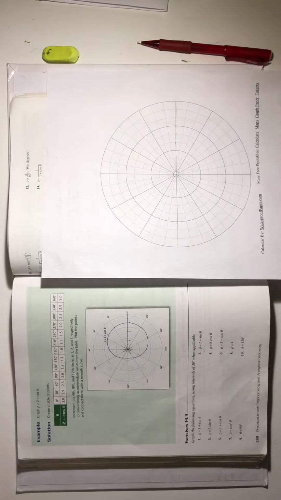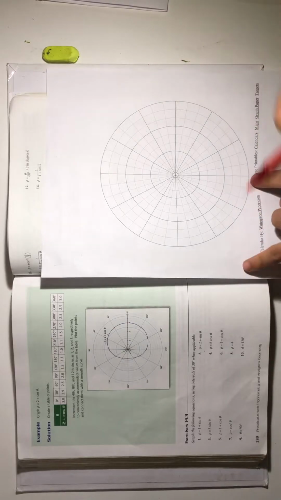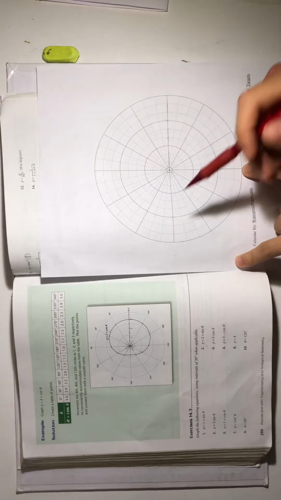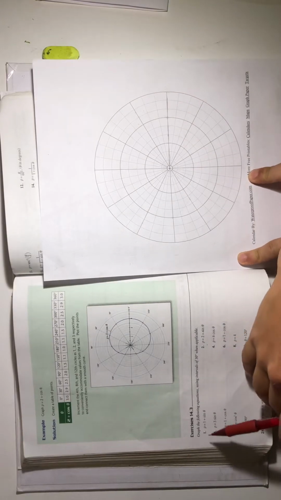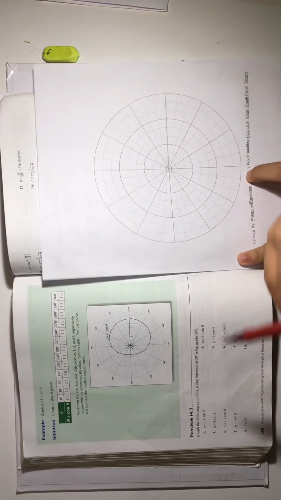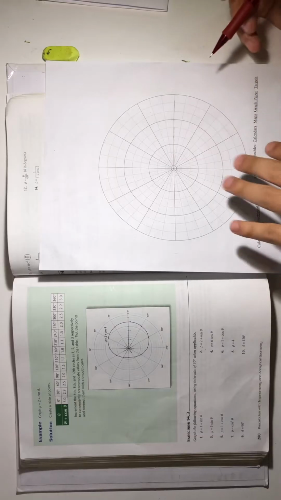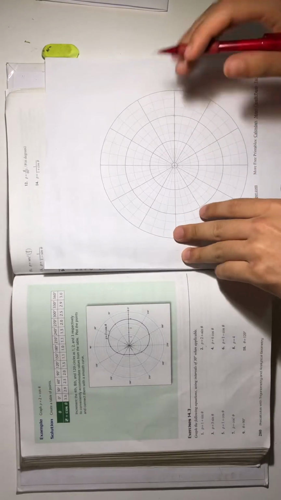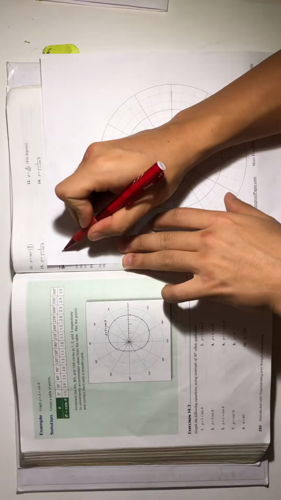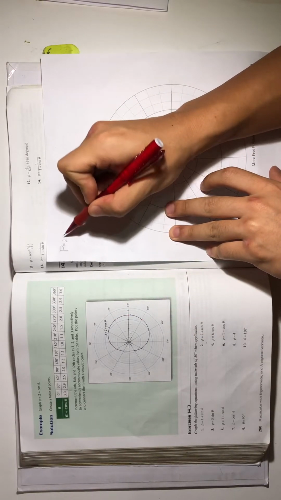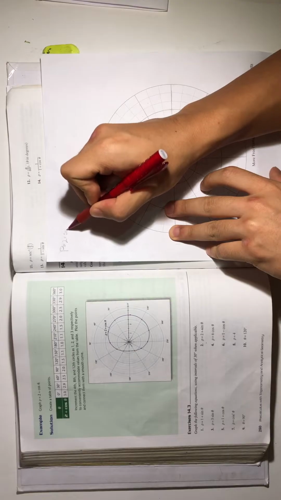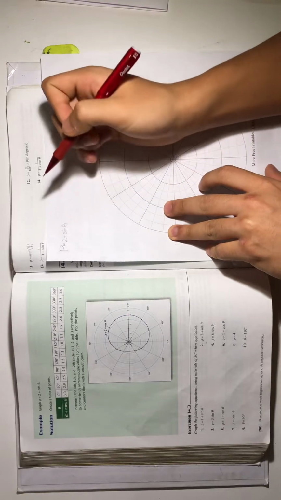All right, in this lesson 14.3, we're going to be looking at exercise problem number 2. In this exercise, it asks us to graph the following equation using intervals of 30 degrees when applicable. So the first thing we're going to do is write down the equation on our paper. The equation is P equals 2 plus sine of theta.